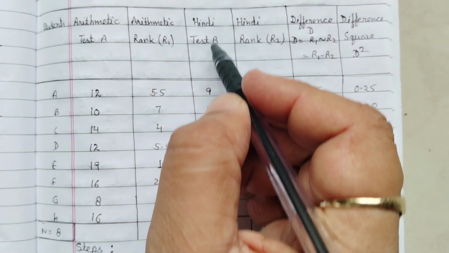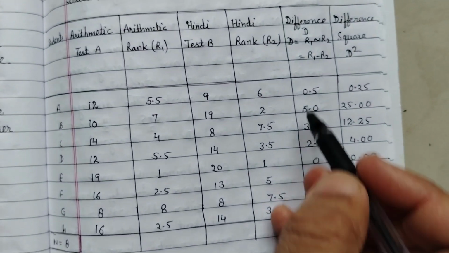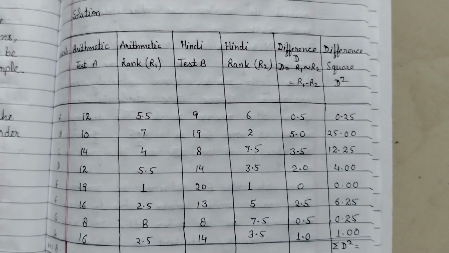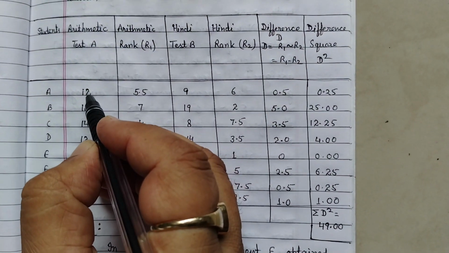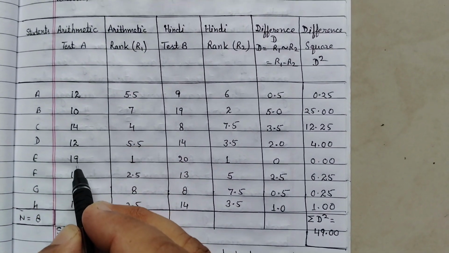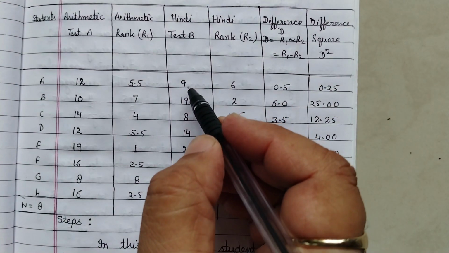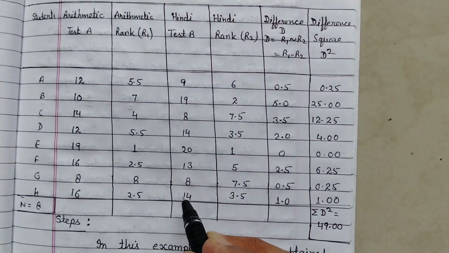The next columns are Hindi test and Hindi rank, then difference, and then difference square. Writing the scores from the question as they are: 12, 10, 14, 12, 19, 16, 8, 16. And in Hindi: 9, 19, 8, 14, 20, 13, 8 and 14.